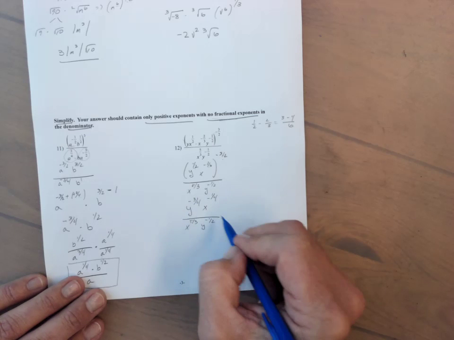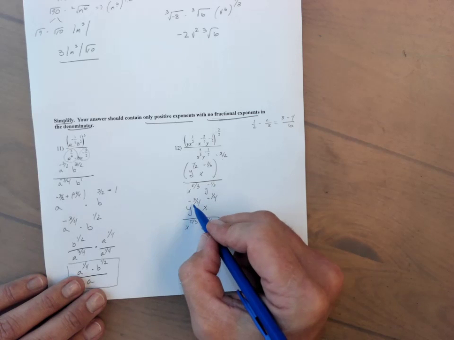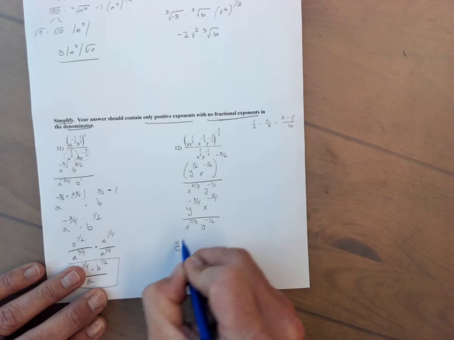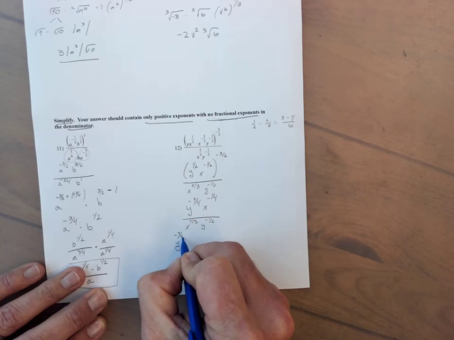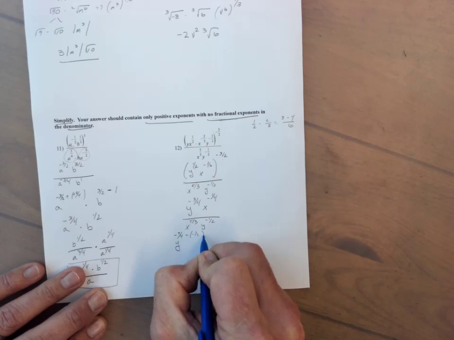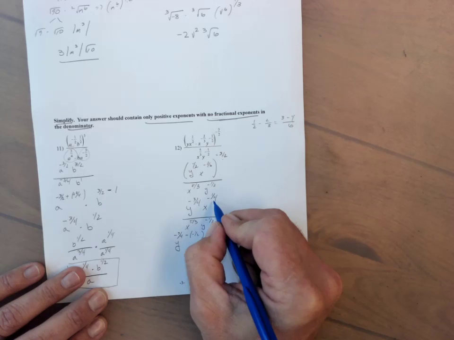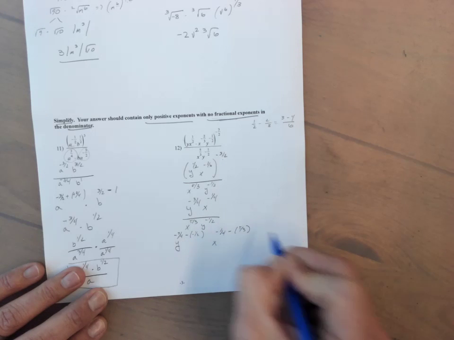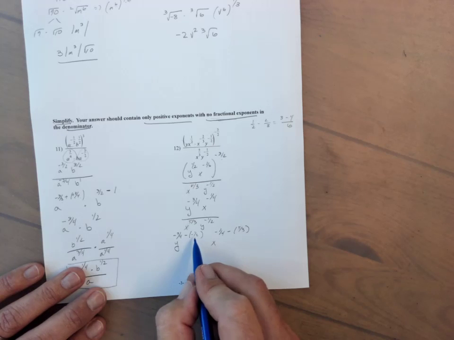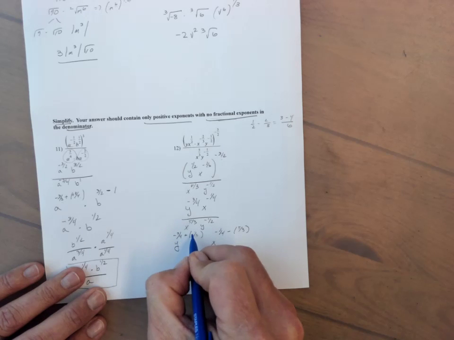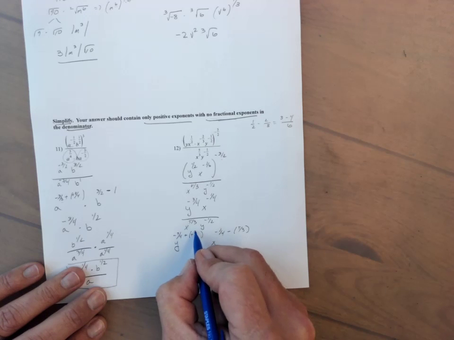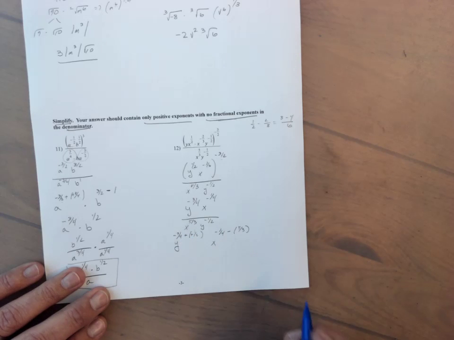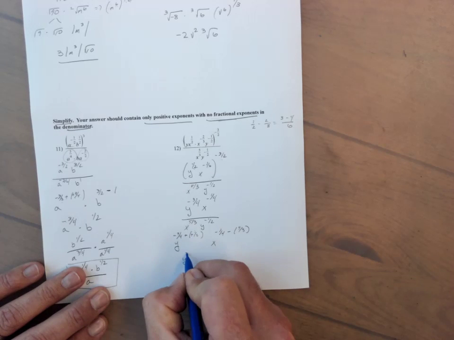Okay, again, we're dividing like bases now, so we're going to subtract. So the y's, we have -3/4 minus a -1/2. And then the x, we have a -1/4 minus 5/3. Okay, so minus a minus becomes a plus. Common denominator, that's going to be 2/4. -3/4 and 2/4 is -1/4.